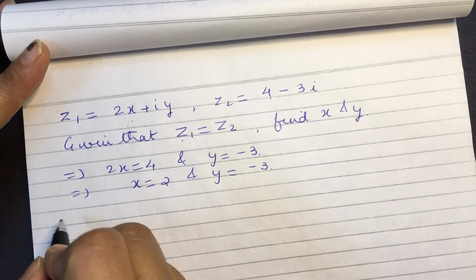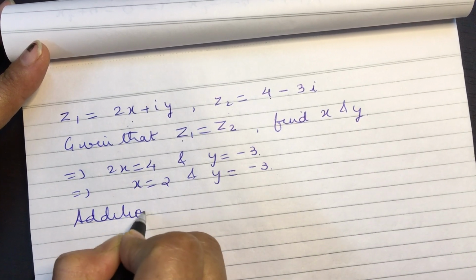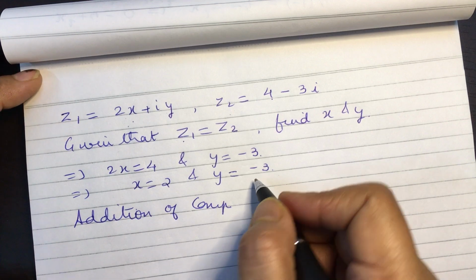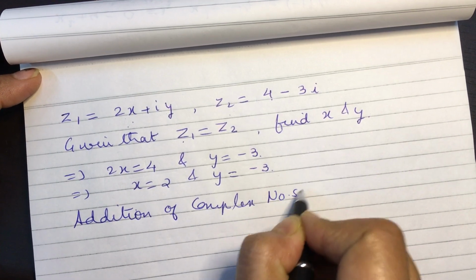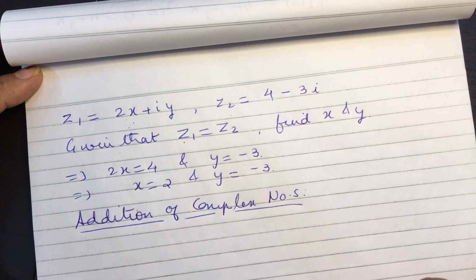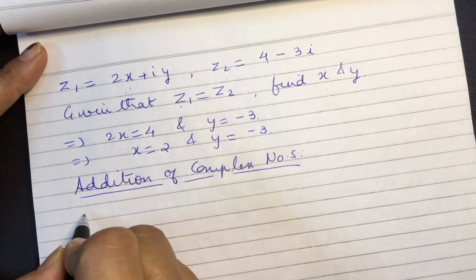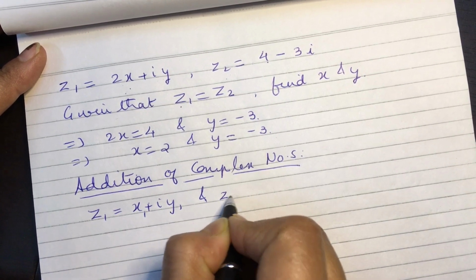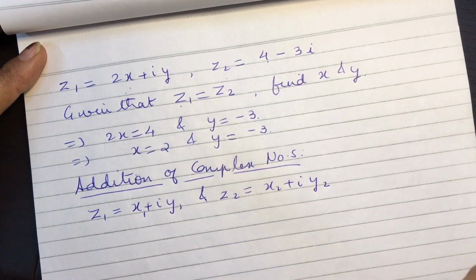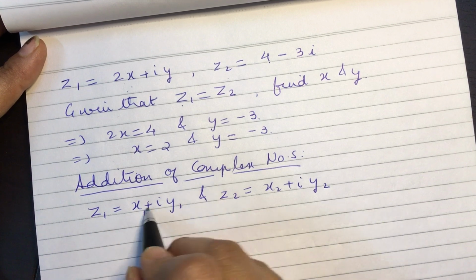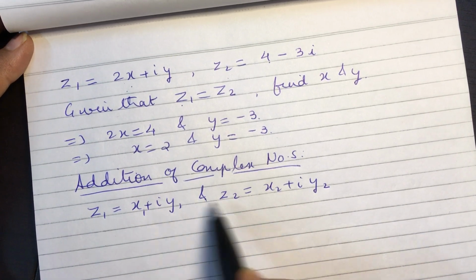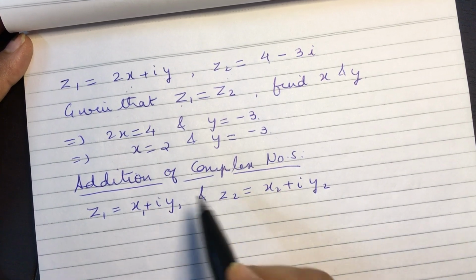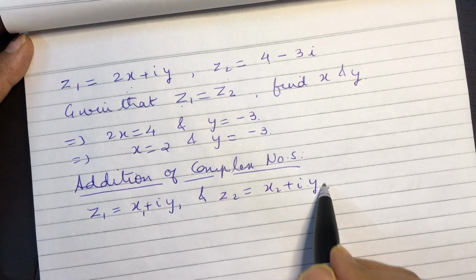Now let us start with the addition of complex numbers. Again, let us start with two complex numbers, z1 equal to x1 plus iy1 and z2 equal to x2 plus iy2. The sum of two complex numbers is another complex number having the real part as the sum of the two real parts and the imaginary part as the sum of the two imaginary parts.